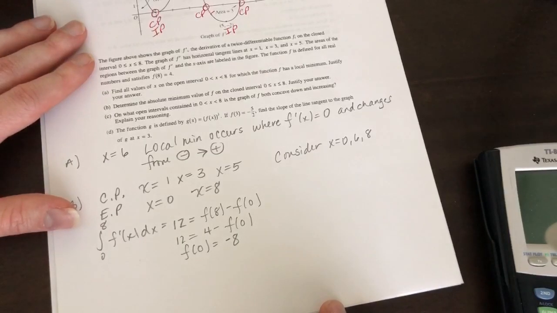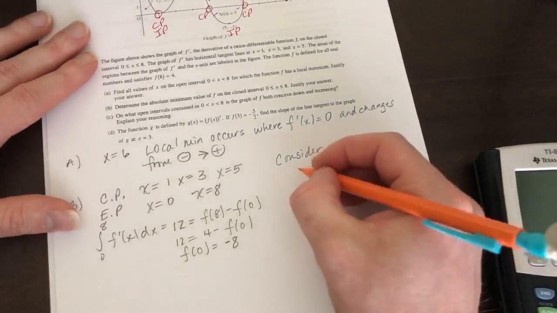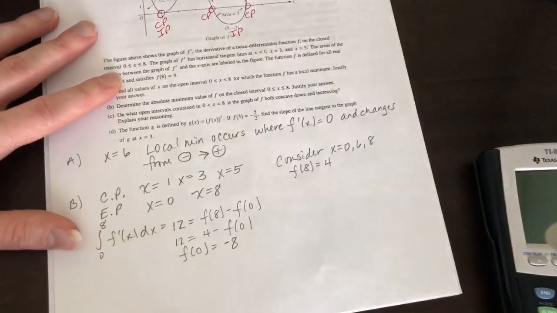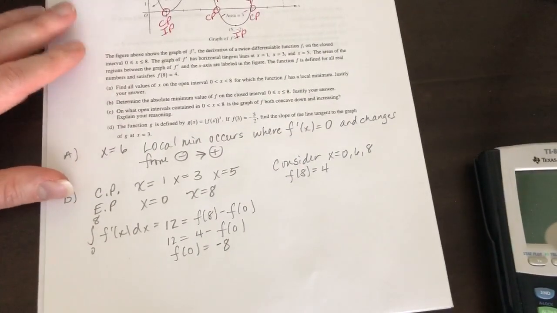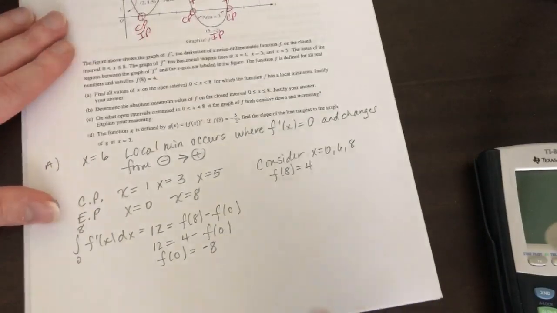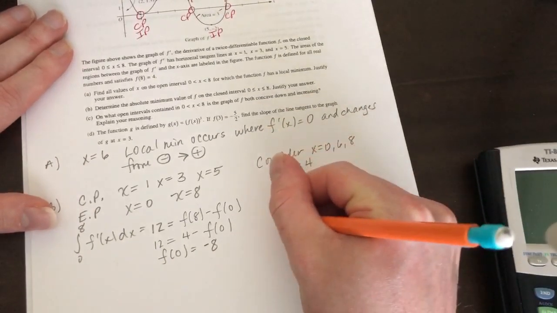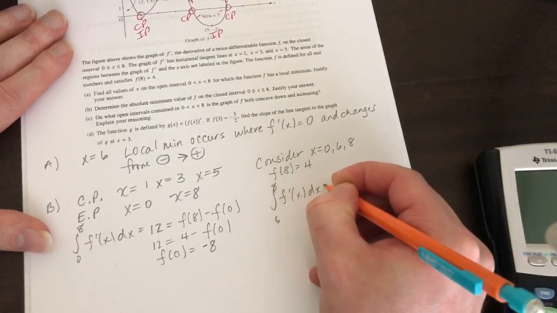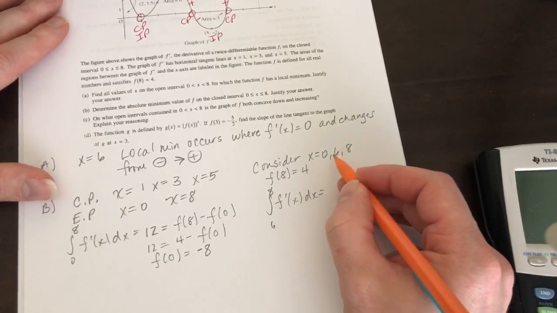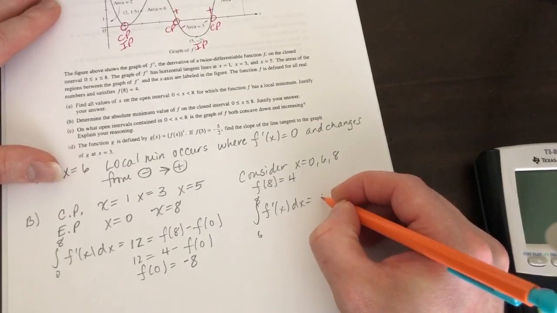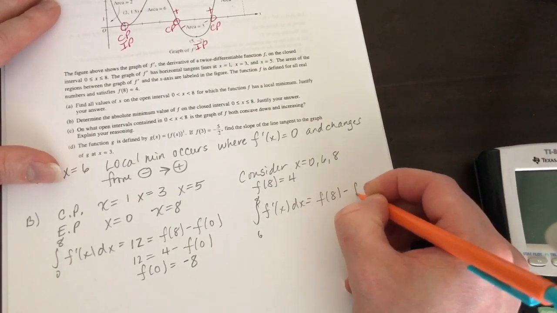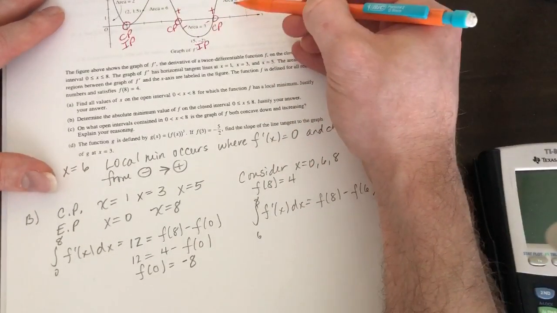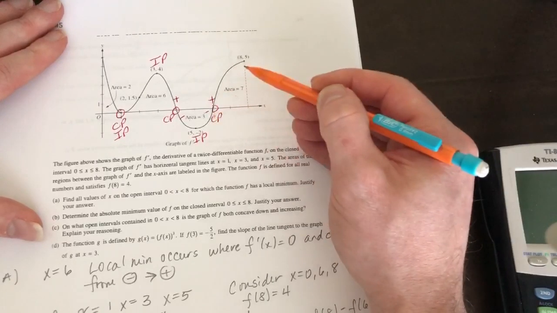Now, we already have f of 8 equal to 4, so we don't have to do any work for that. Now we need to integrate from 6 to 8 to figure out what the y value is right there. So f of 8 minus f of 6. The integral from 6 to 8 is 7, so you're given this area right here is 7.